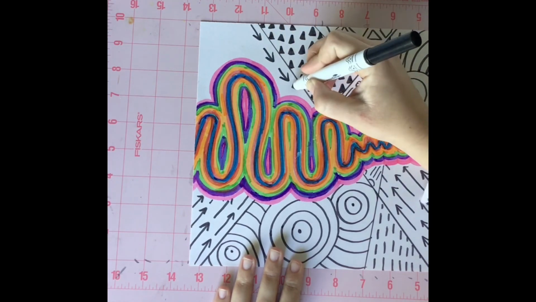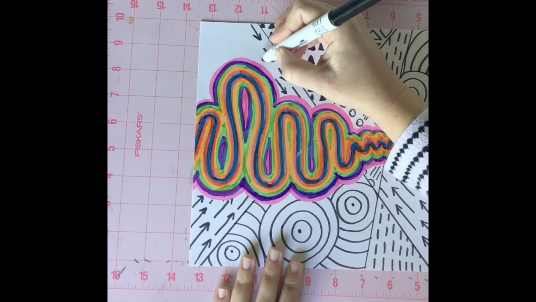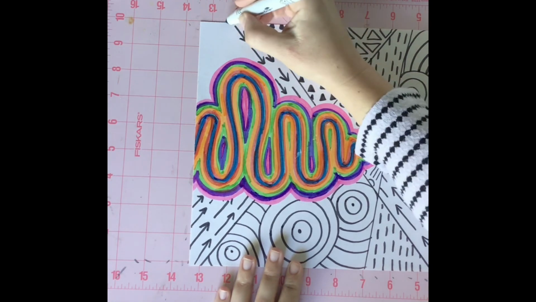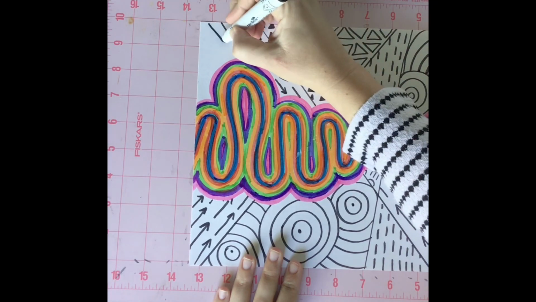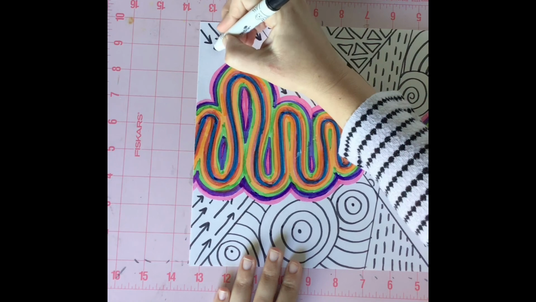Okay everyone, I hope you enjoyed filling in your background and making this really cool line that has movement and rhythm. Can you see it move? And do you see how the background has a lot of movement as well? All of these lines and these arrows, they represent movement as well.